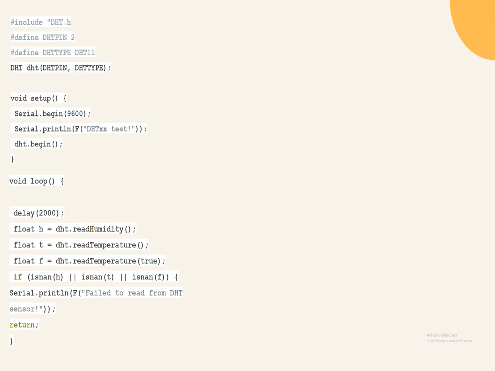Now, we define the type of DHT sensor. Since we're using a DHT11 sensor, we can write it like this: #define DHTTYPE DHT11. Then, we define the DHT parameter to initialize the sensor. This line of code looks cryptic, but it again serves as an initialization and is a necessary setup for the later steps. We write DHT in capital and then a DHT function which contains the pin and the type.